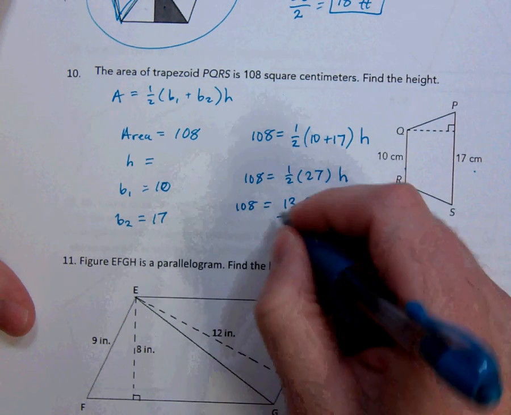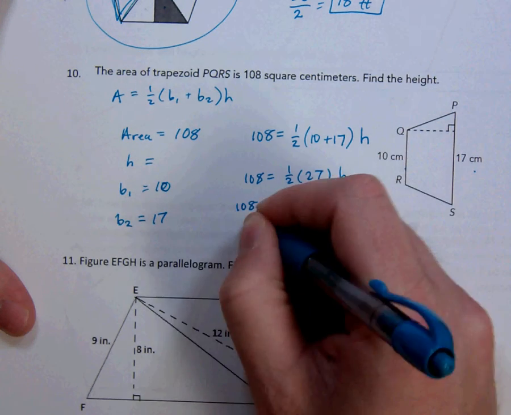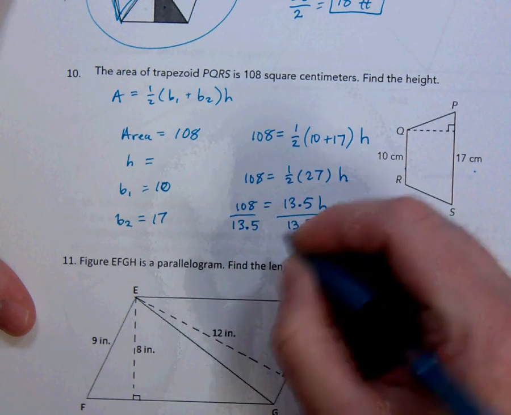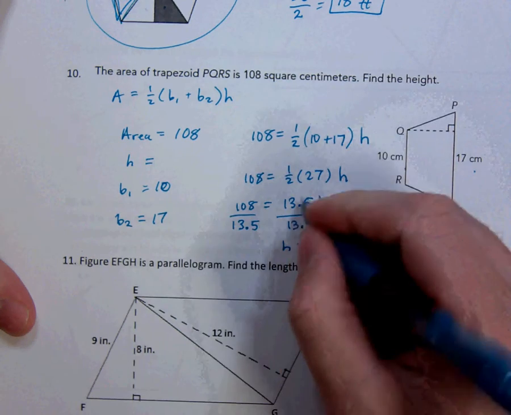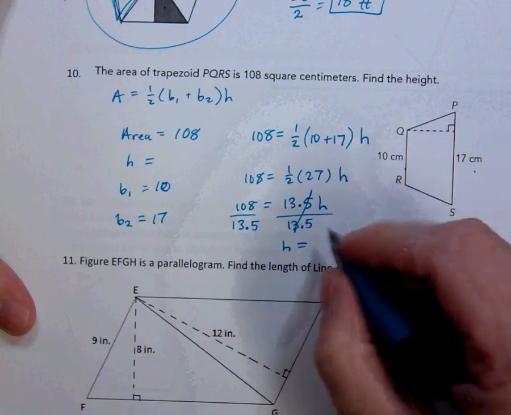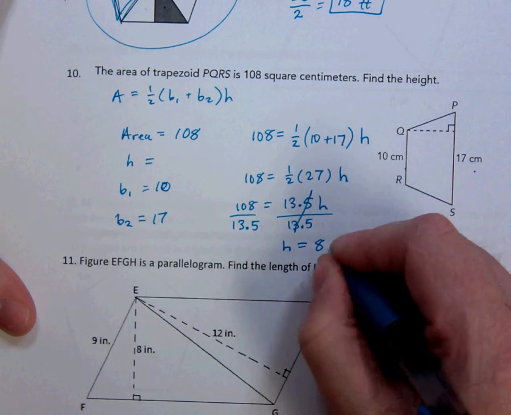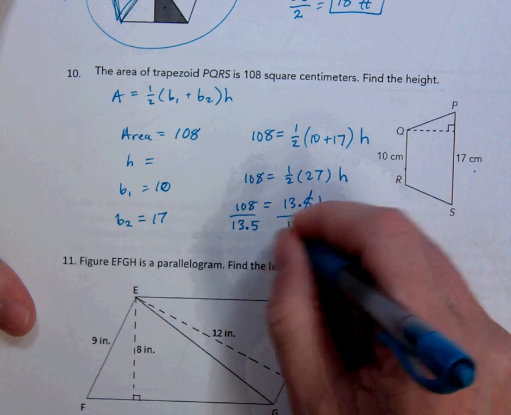And then I'm just going to divide both sides by 13.5. Divide by 13.5. I get the height is equal to, those cancel out, 108 divided by 13.5 is actually 8. So the height is 8 centimeters.